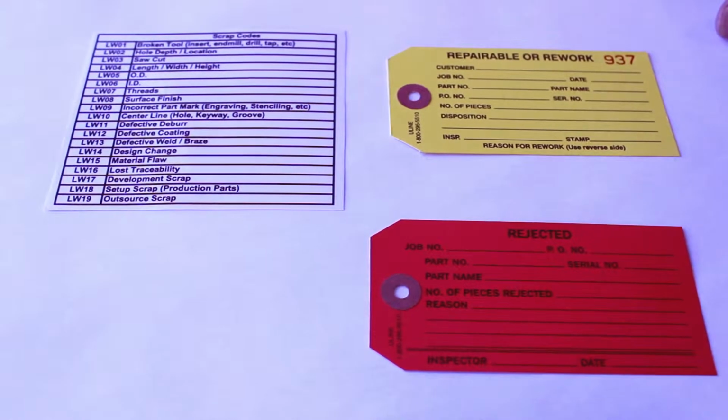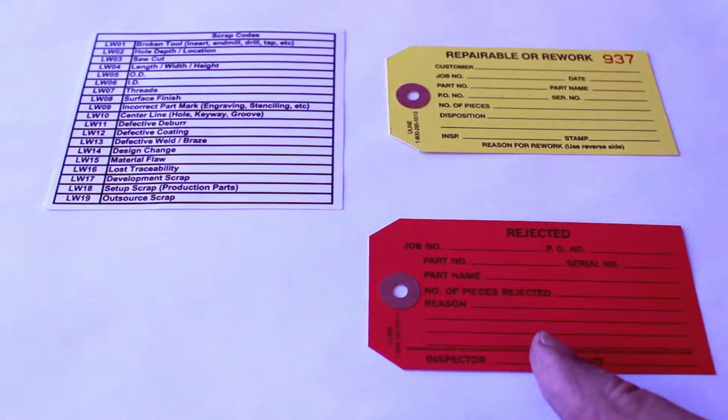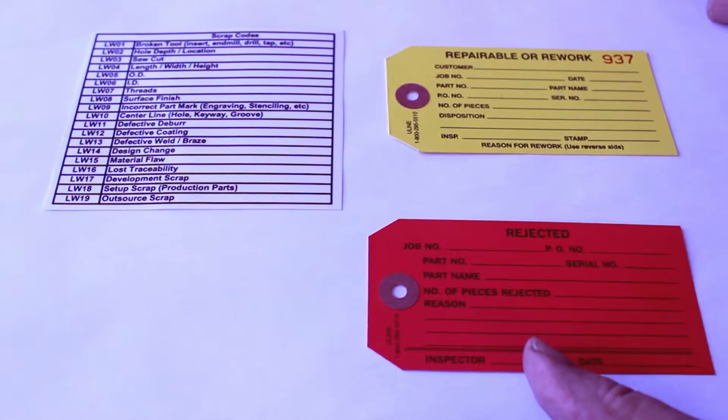Okay, we're going to talk today about scrap and rework tickets. In this case, a red tag is a scrap tag, a yellow tag is a rework tag. If you have a part and you have a problem with it, the first thing you're going to do is decide if it's acceptable or bad. If all the dimensions are good, you keep going with the part. If the part has a discrepancy on it, has a bad dimension, then you'll write up a scrap ticket.